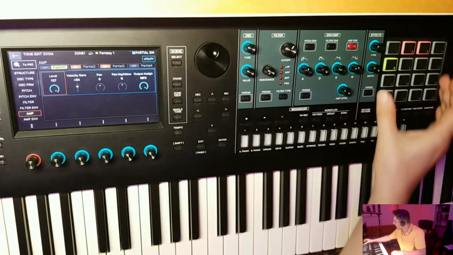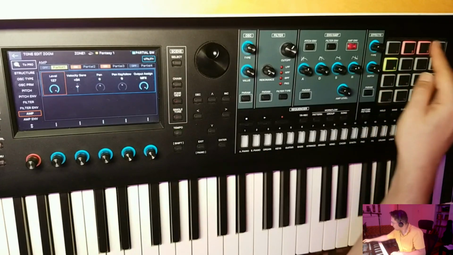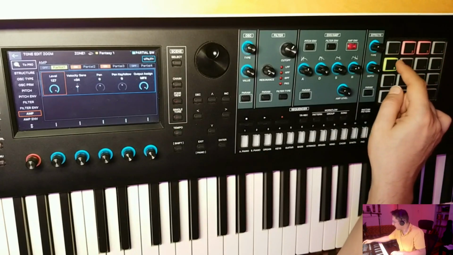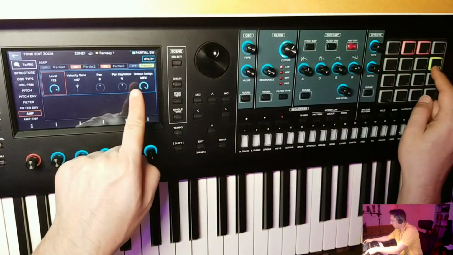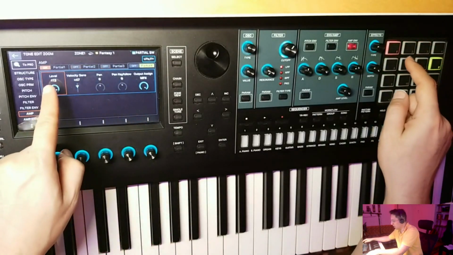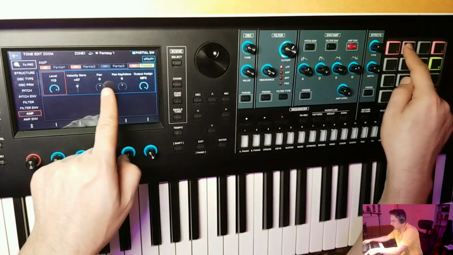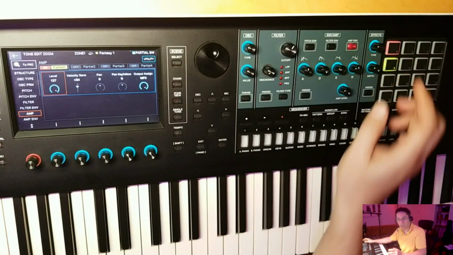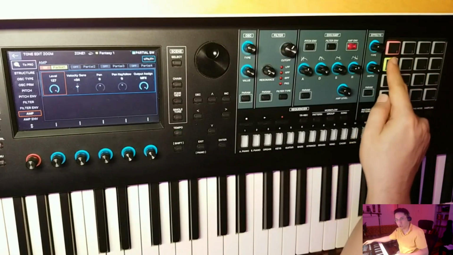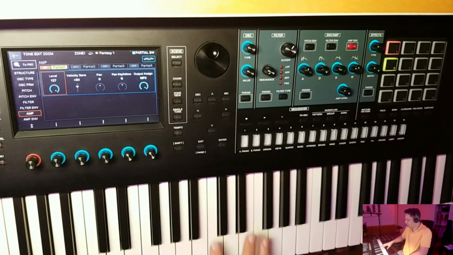And as you can see, the colors change on my pad, and I can select partial one, partial two, partial three, partial four, or I can turn them on or off the way I want, so I can control all the partials. Now it's time to listen to partial one and see how it is.